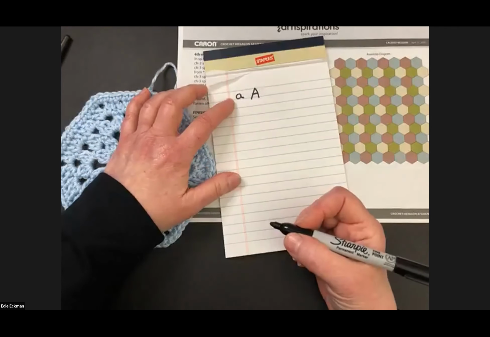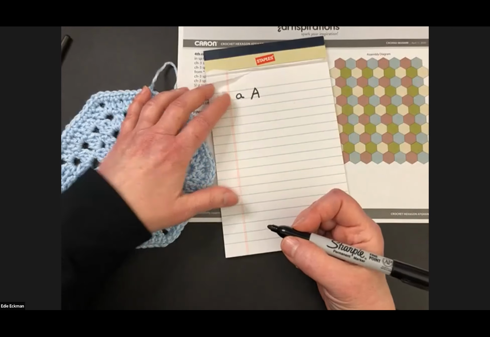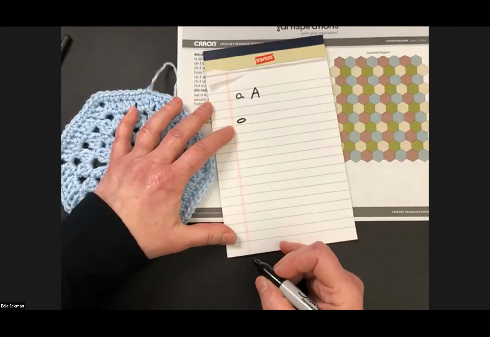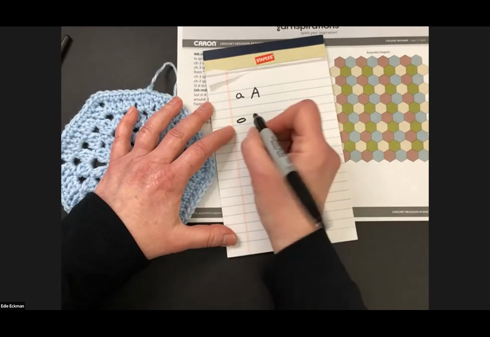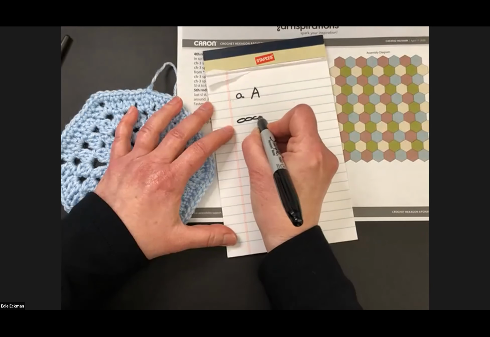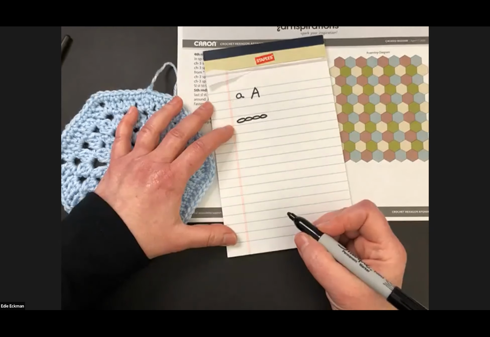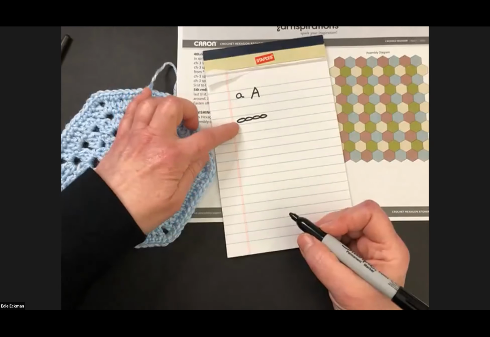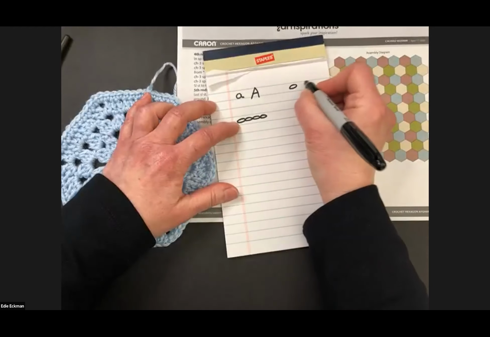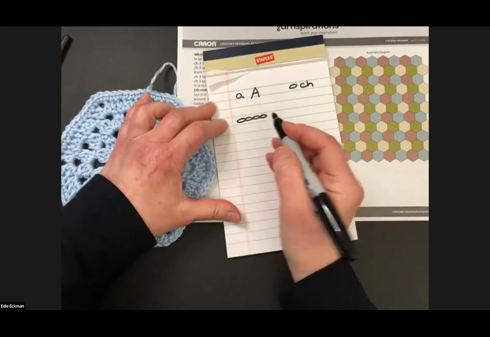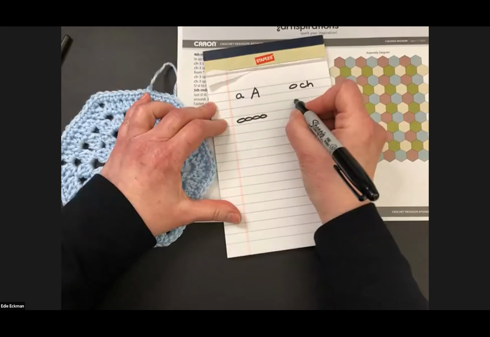So let's talk about crochet symbols. These are letters. I'm going to draw that. Well, that's a chain. And if I have a bunch of them together, doesn't that kind of look like a chain? So all I have to know is if this symbol right here is a chain symbol and I put a lot of them together, there I go. I have 4 chains.